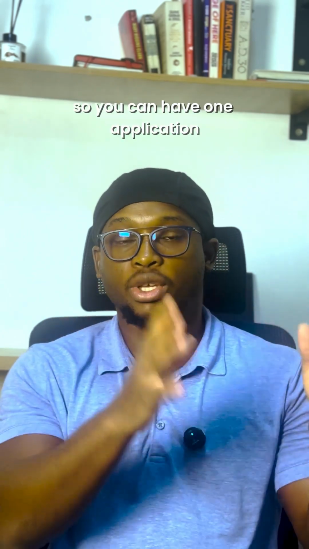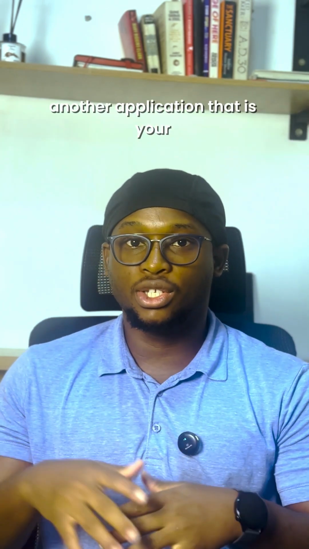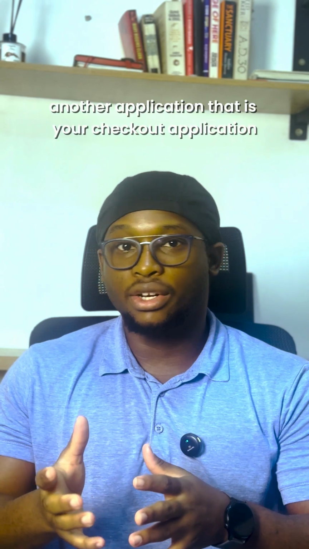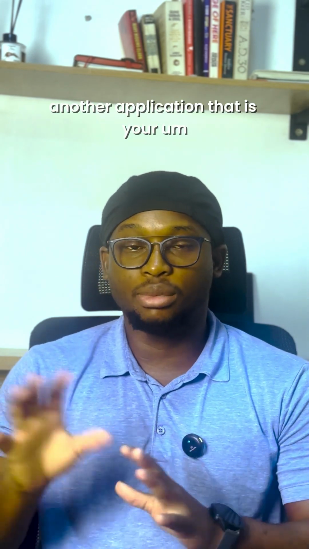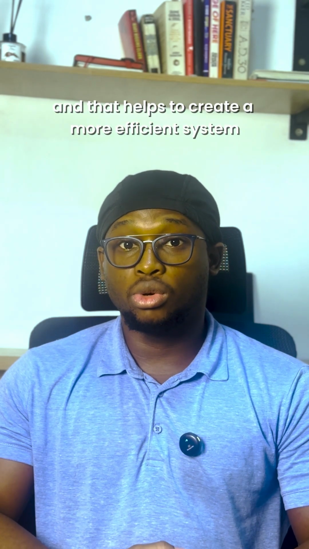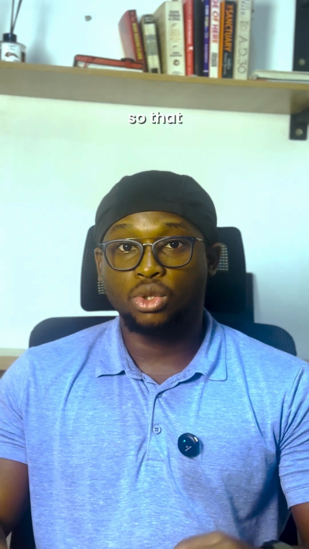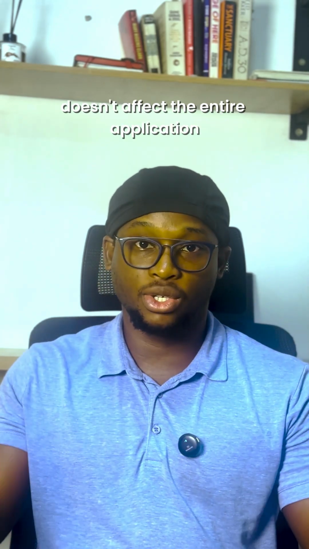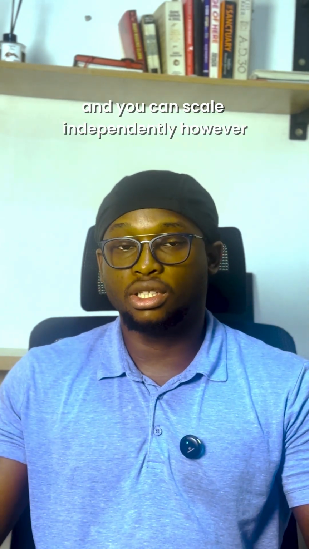So you can have one application that is your transaction application, another application that is your product application, another application that is your checkout application, another application that's your, various services doing specific functions. And that helps to create a more efficient system so that a problem happening in one part of one application doesn't affect the entire application and you can scale independently.